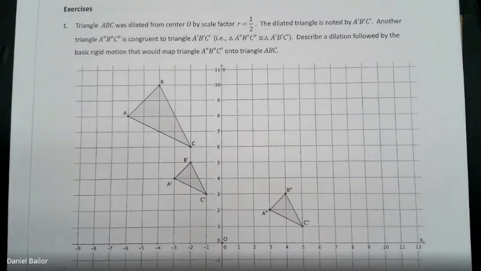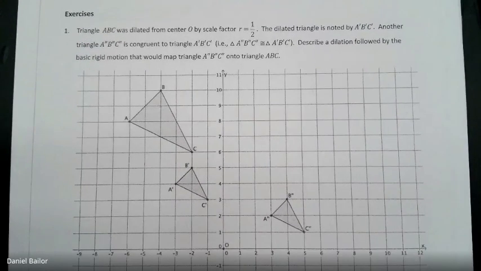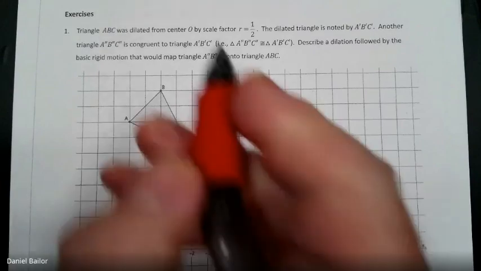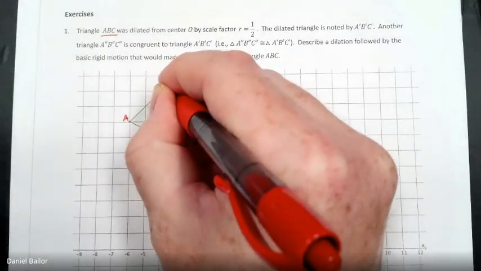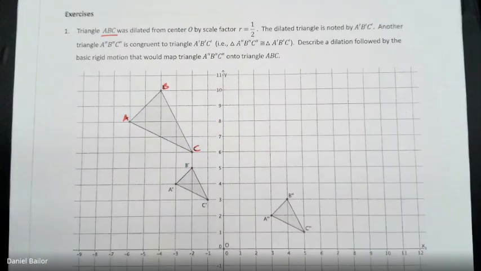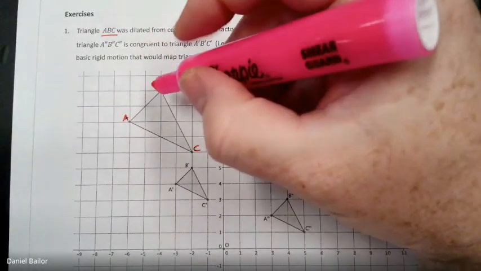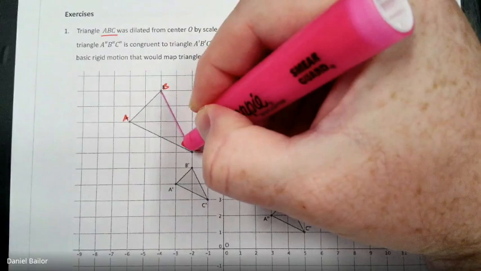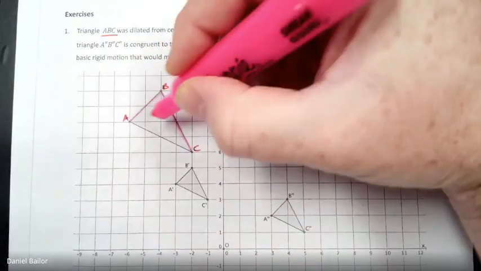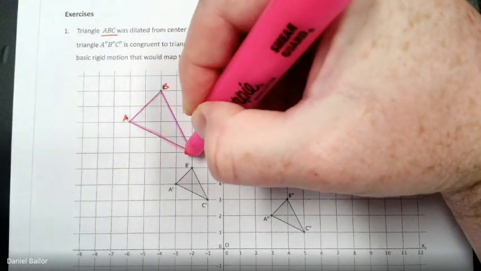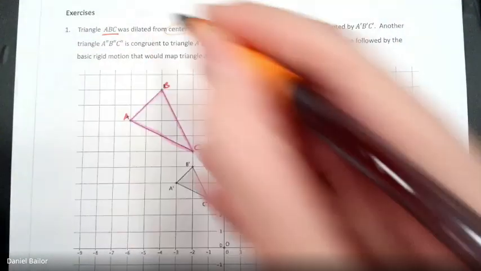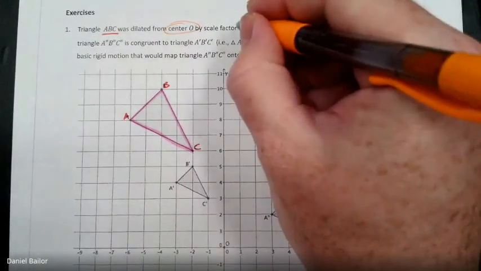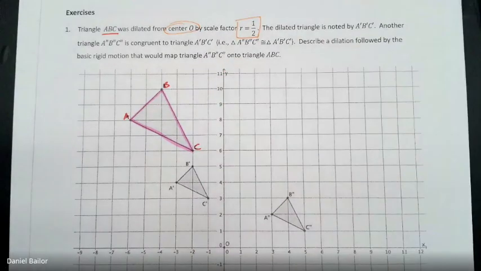Some triangles again. We have triangle ABC, which is right here. Let me highlight it so you know which one I'm talking about. That's triangle ABC, the original. Dilated from center O, so O is the center, by a scale factor r equals 1/2.